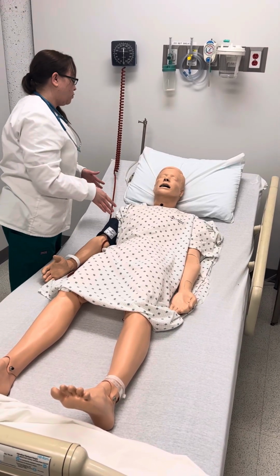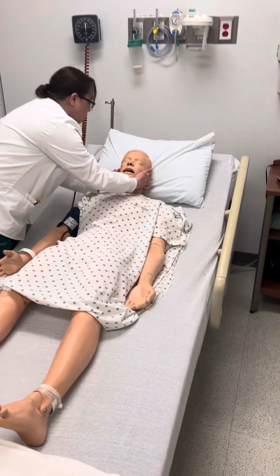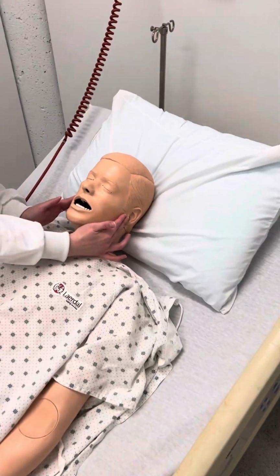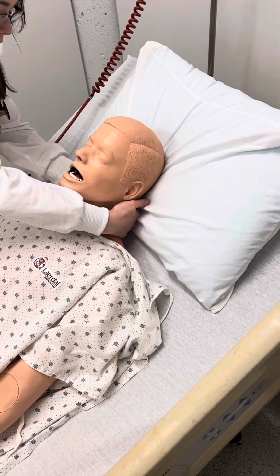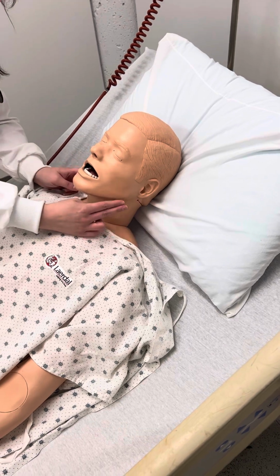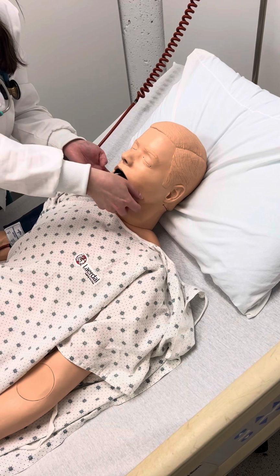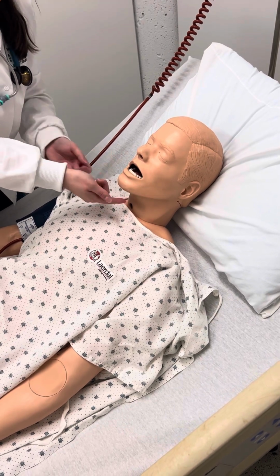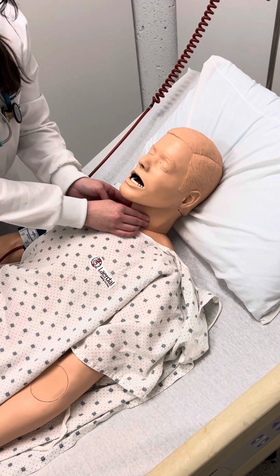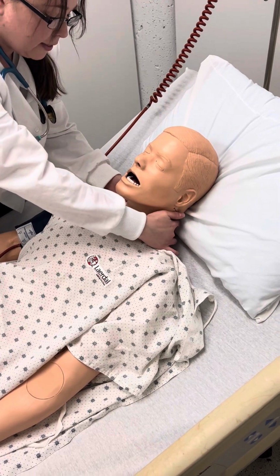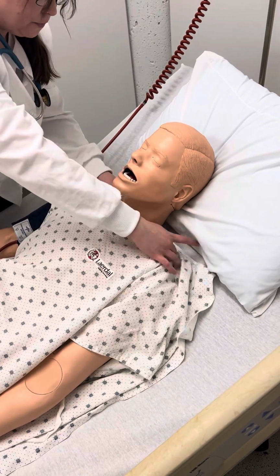Next, I'm going to palpate the lymph nodes. I'm going to start in front of the ear, and I'm going to palpate the preauricular, behind the ear, post-auricular, occipital behind the head, and tonsillar under the jaw, under the ear by the jaw, submandibular under the jaw, submental under the chin, anterior cervical on the neck, posterior cervical behind the neck, and then I'm going to do supraclavicular above the clavicle.